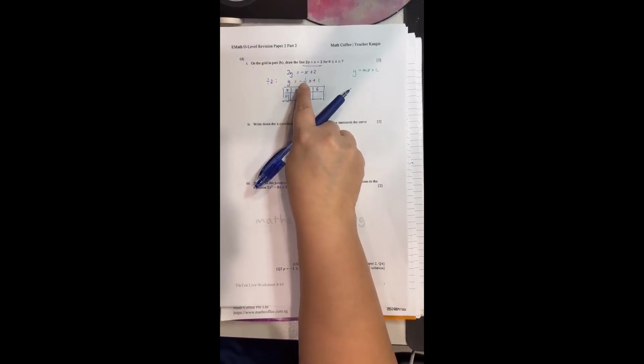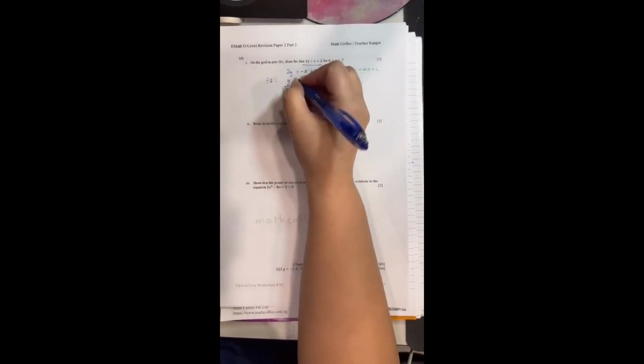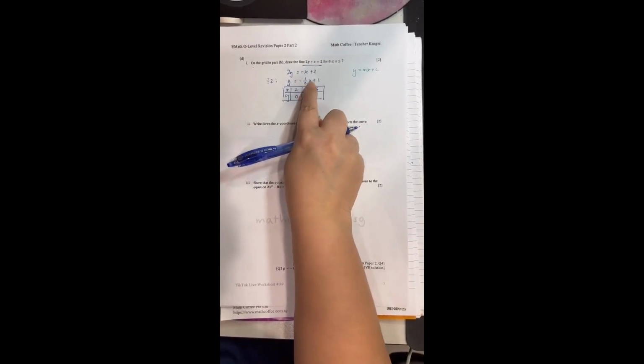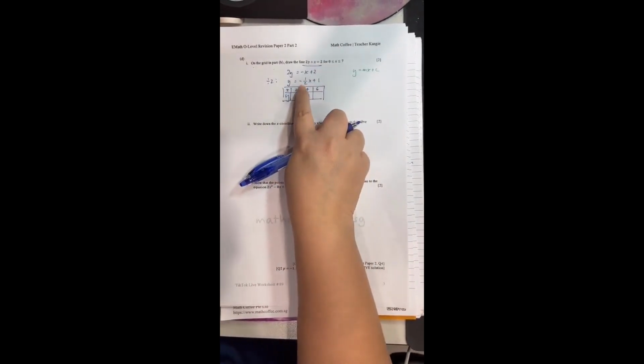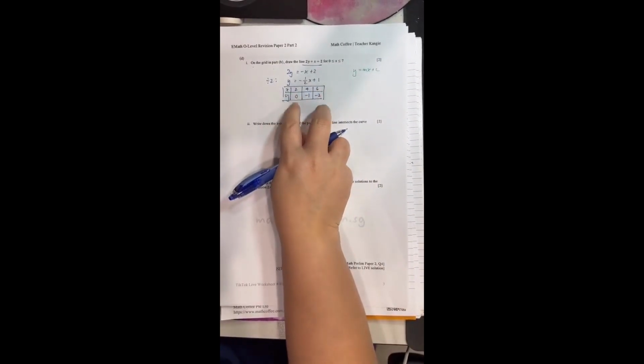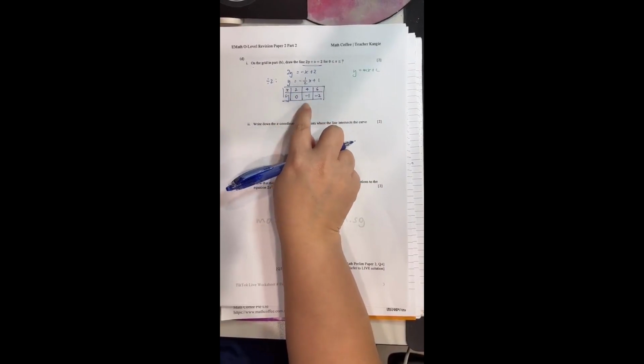Then after that, you sub in. So y equals minus half times 2 plus 1. This will give me 0. Minus half times 4 plus 1 will give me negative 1. Minus half times 6 plus 1 will give me negative 2. Okay, so you have the 3 points now.